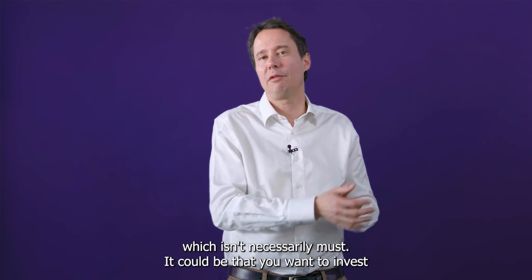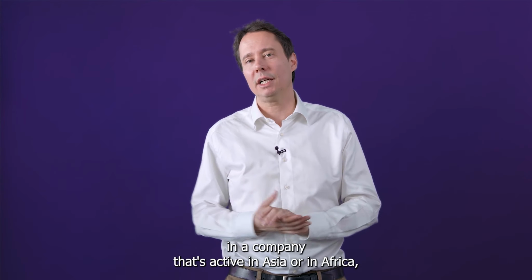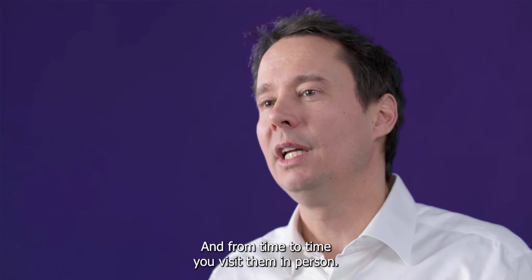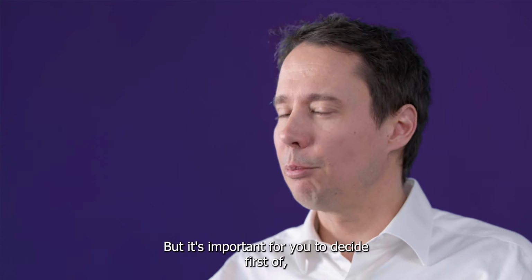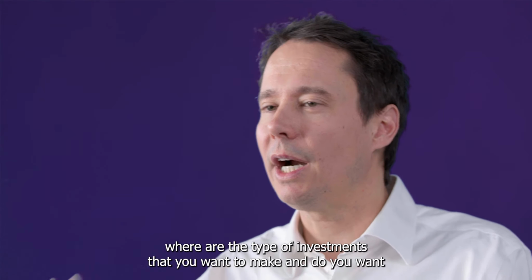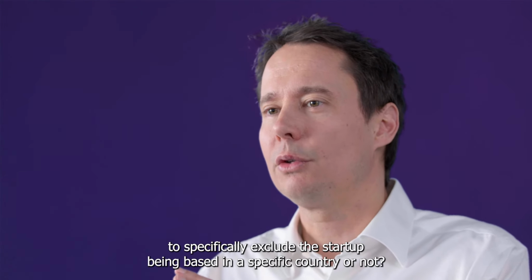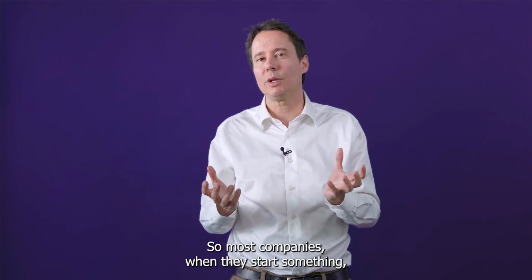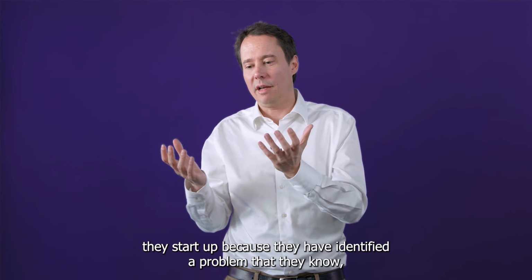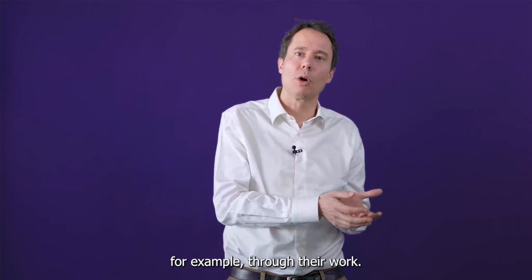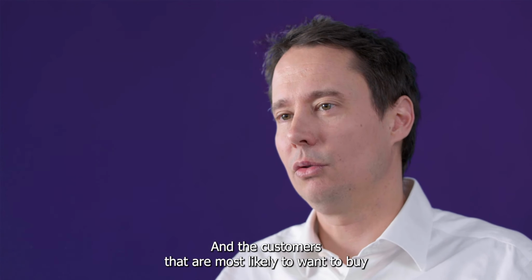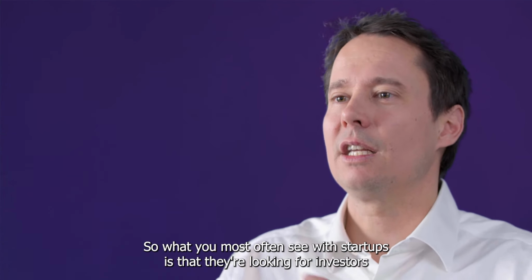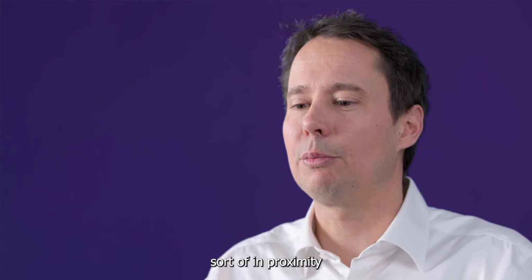It could be that you want to invest in a company that's active in Asia or in Africa, and that, in today's connected world, you connect through Zoom, and from time to time you visit them in person. But it's important for you to decide first where the type of investments are that you want to make, and whether you want to specifically exclude the startup being based in a specific country or not. Most companies, when they start something, start it because they have identified a problem that they know, for example, through their work, and the customers that are most likely to want to buy their products are customers close to home. So what you most often see with startups is that they're looking for investors in proximity.